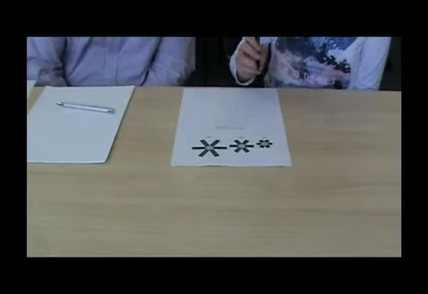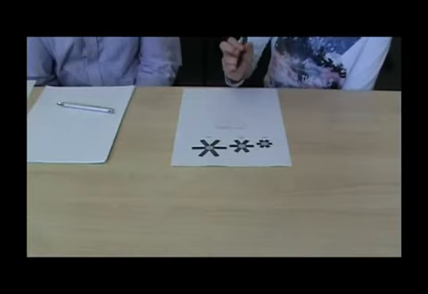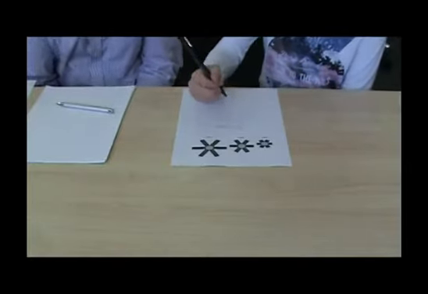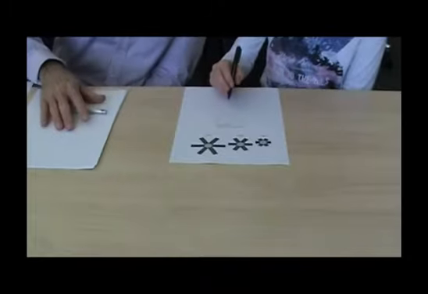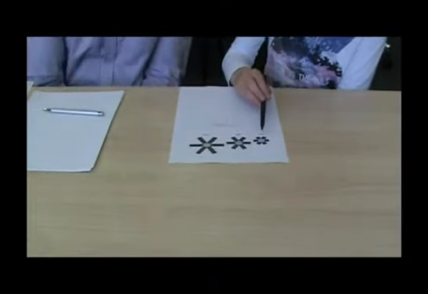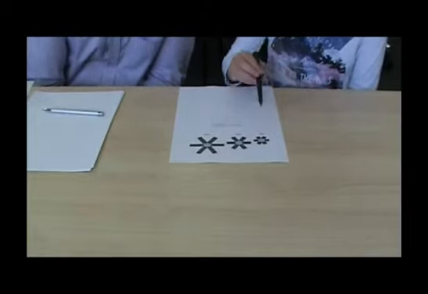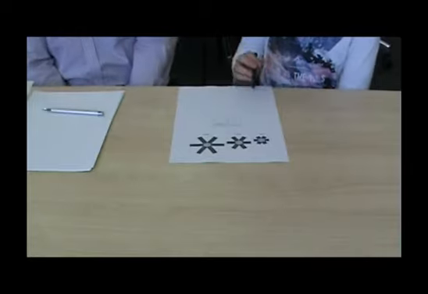I want to know how many blocks altogether in stage 1. It's 6. Should I write that down? How many blocks altogether in stage 1? How many blocks can you see there? Does that include the hexagon? Yes, that's a block as well. Okay, then that would have to be 7. 7, okay, good. Can you write that into the table?